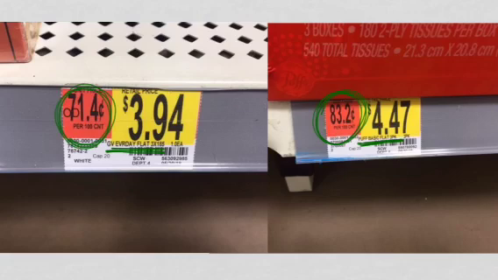It helps you compare things that are different sized boxes, like a box of cereal, the family size versus the small size, which one's the better deal, things like that. So I hope this makes sense why you would use this.